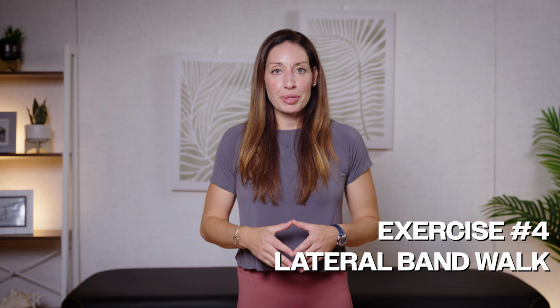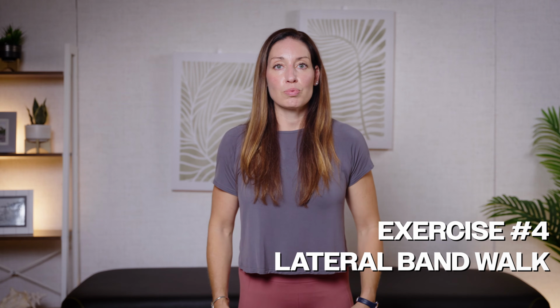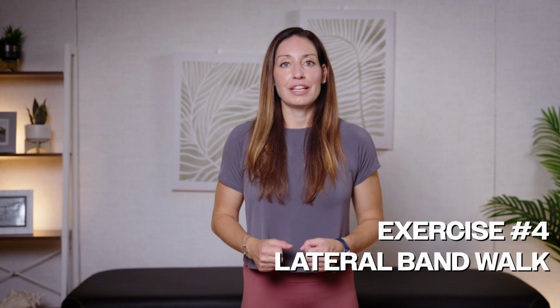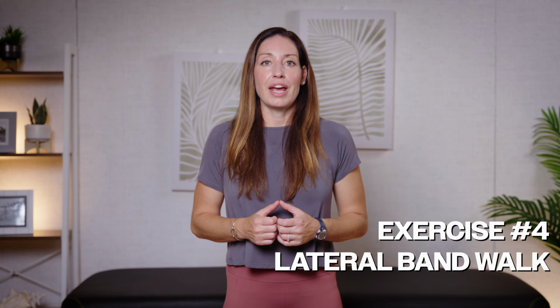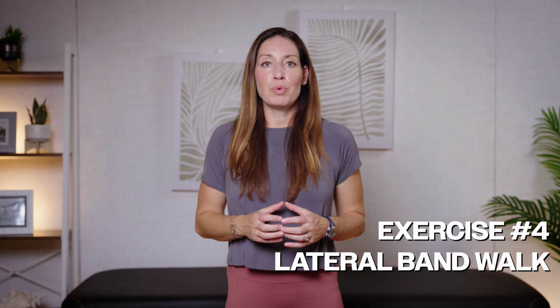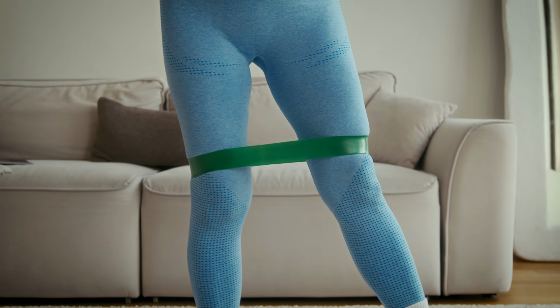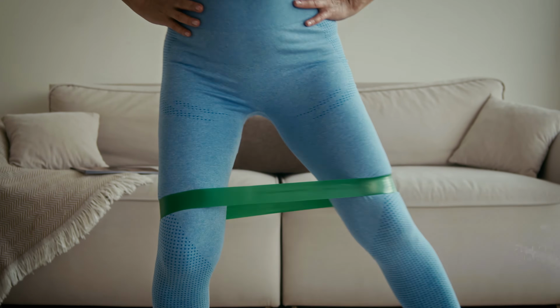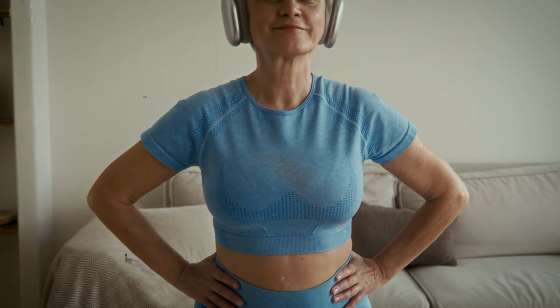The last exercise that you can do is in the standing position, and this is called a lateral band walk. What you're going to do is you're going to again put the band around so that it sits right above the knee joint, and you're going to get into a squat position, and then you're going to move in one direction with your right leg coming out and then legs back together, and then with your left leg coming out and legs back together. It's best if you do about 8 to 10 side steps on one side and then switch to the other side.